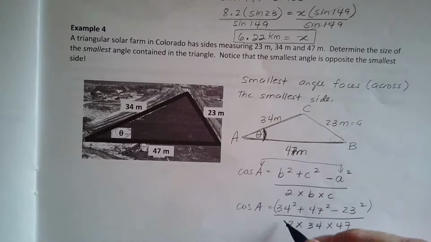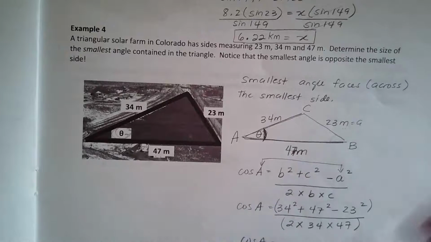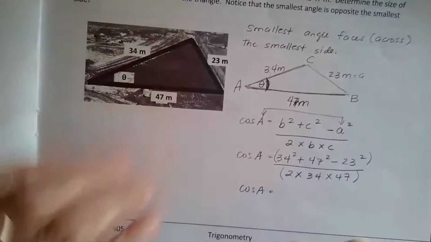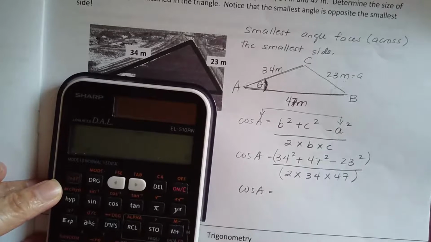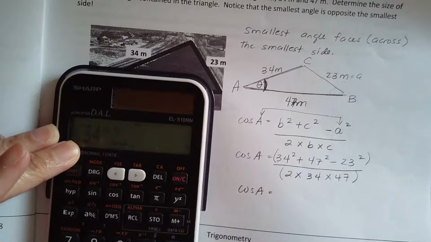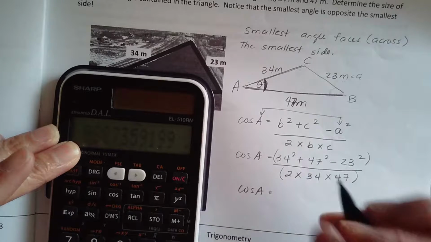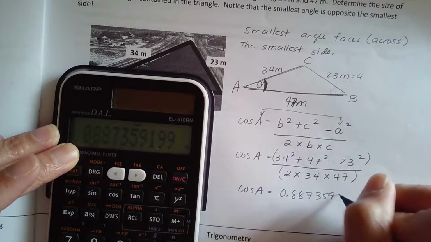I'm going to enter this on our calculator, but I have to put brackets around it. I'm going to get 0.887359199.